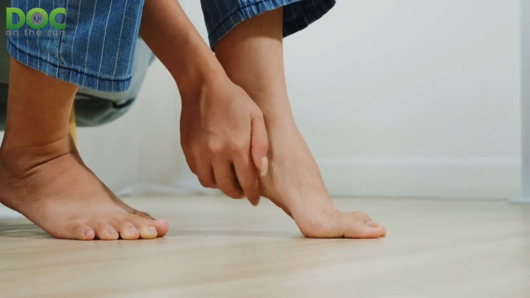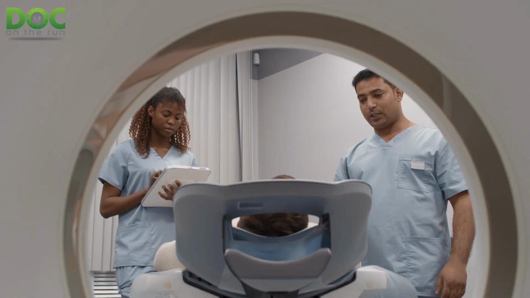Now, let's say you had an ankle injury a long time ago. You rolled your ankle, you sprained it when you're out on a trail run, and you got back to activity, and then over time you got more and more pain in the ankle. Well, your doctor might order an MRI of your ankle. And in some cases, they might actually order something called an MRA instead. What's the difference? Well, really important to understand this.